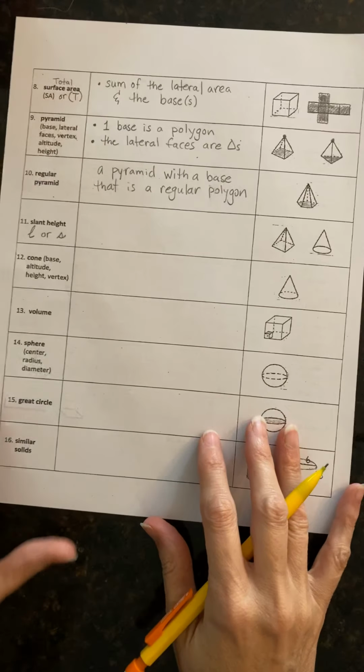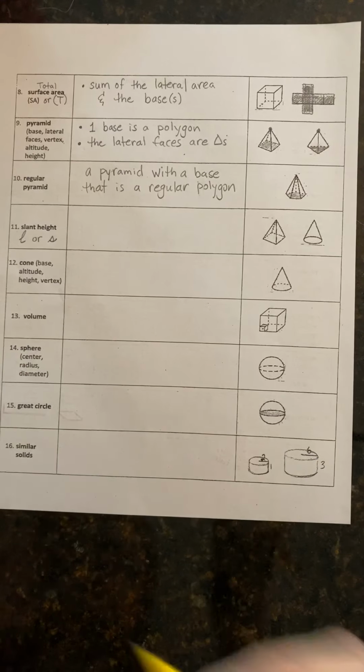Okay, so I'm back for part 2 because my dog stole my pencil.